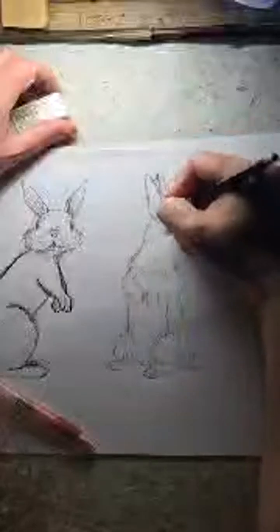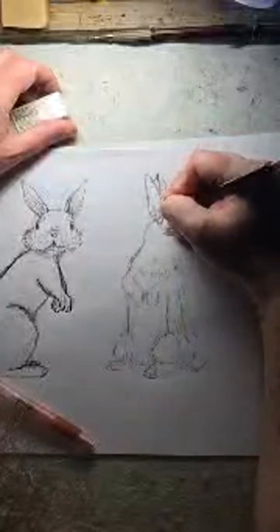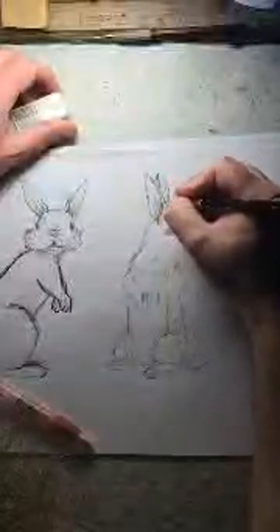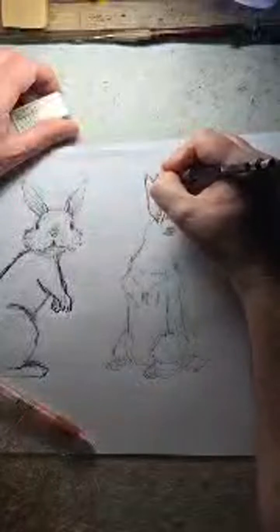Okay. So we'll do the contour. Bring this part out, it's in front, so we'll darken it up. And then this is in front of the other ear, so we'll darken it up. And then why not make it match? We'll darken up this side too.